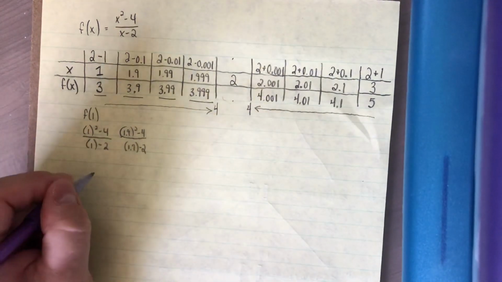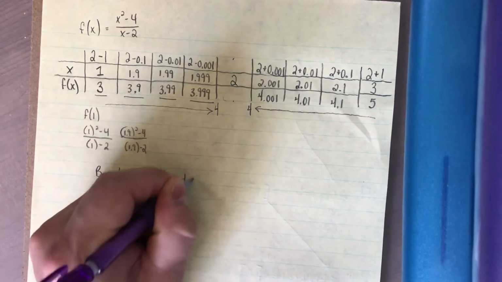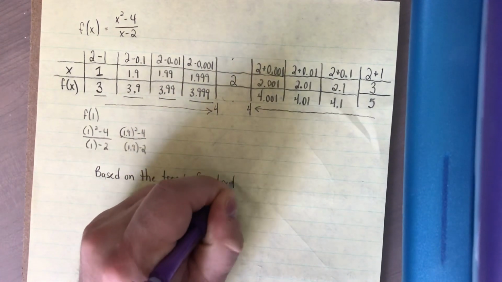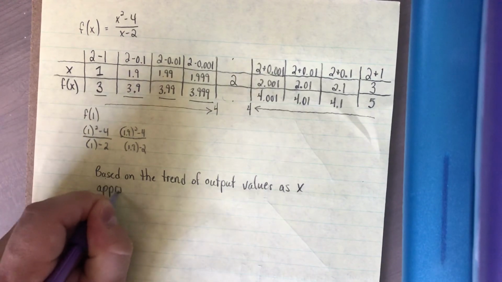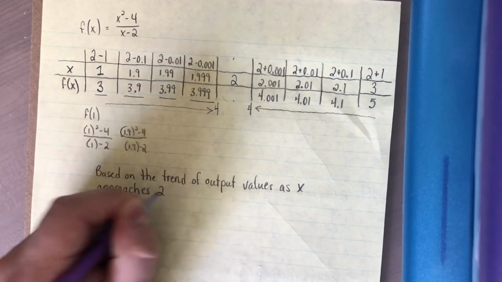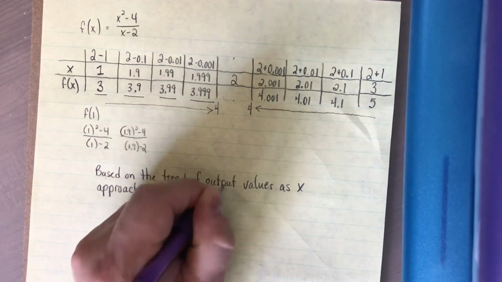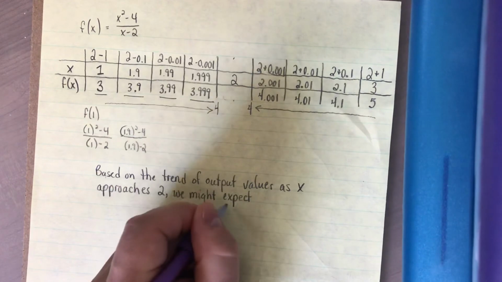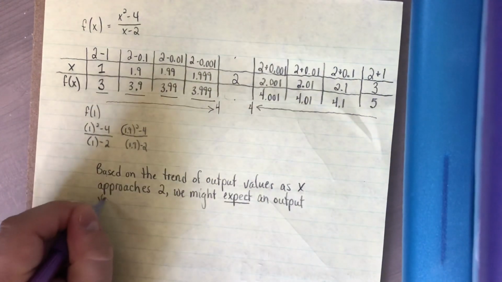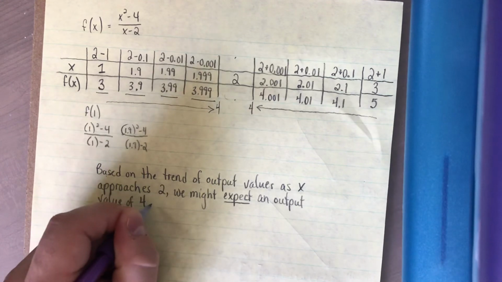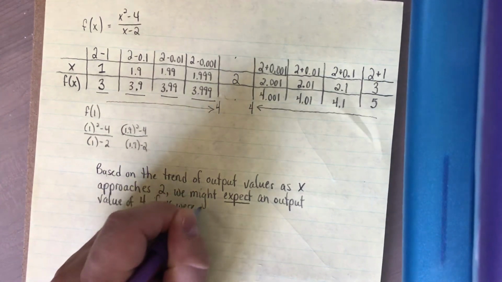But what we might say here is that based on the trend of output values, as x approaches 2, we might expect an output value of 4, and that's a key word there, expect, if x were to actually reach 2.